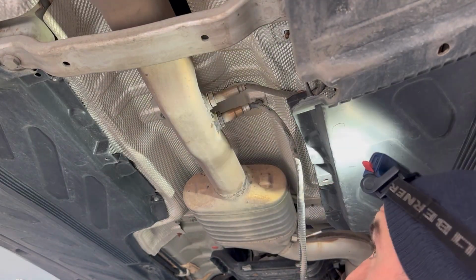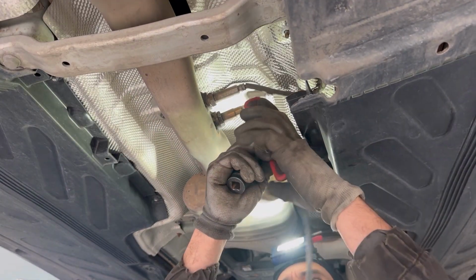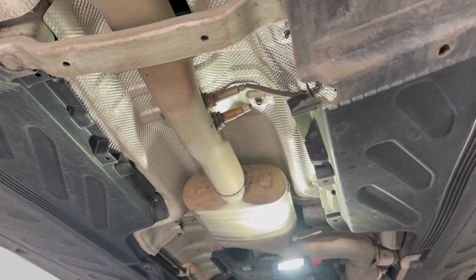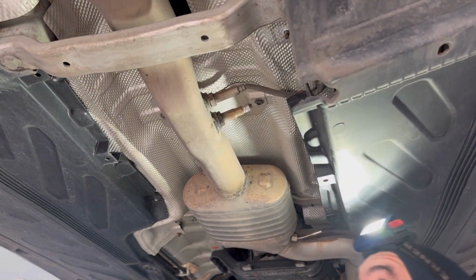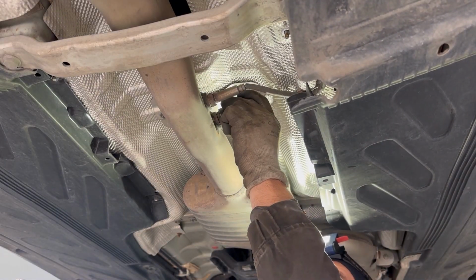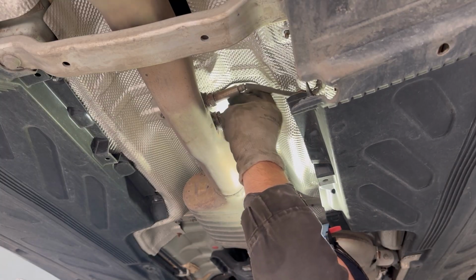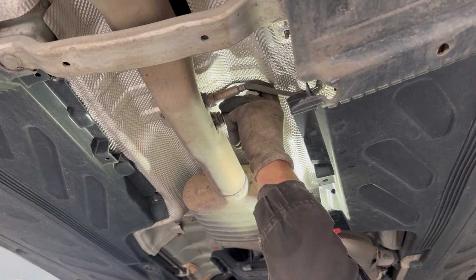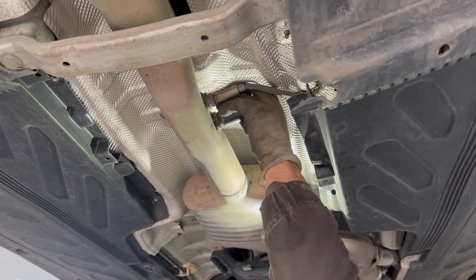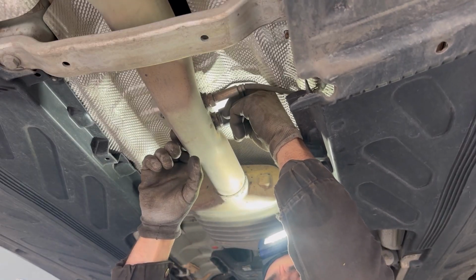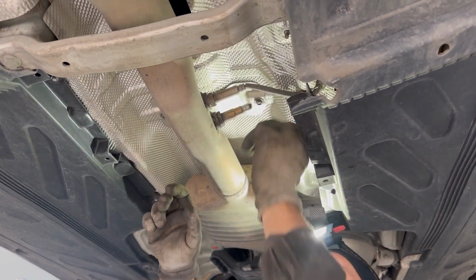To use it, first I'm going to cut the wire and try to put the socket this way. But my socket is not long enough, so we need to cut a little bit of the sensor so that we can get that socket in there.